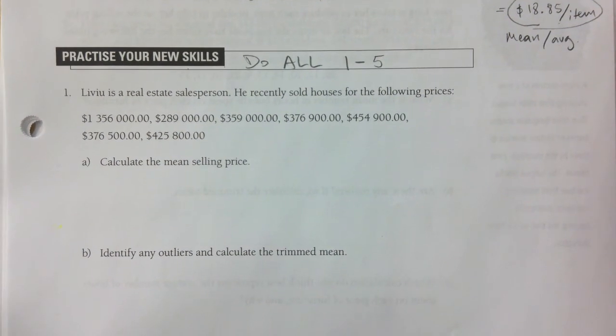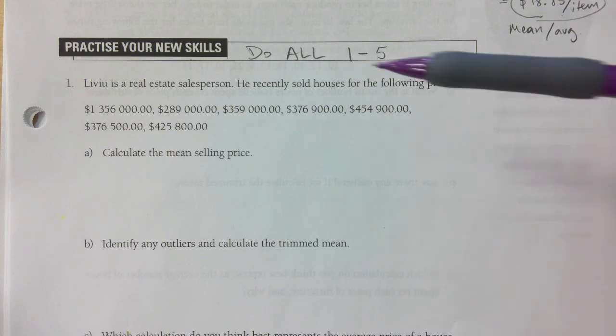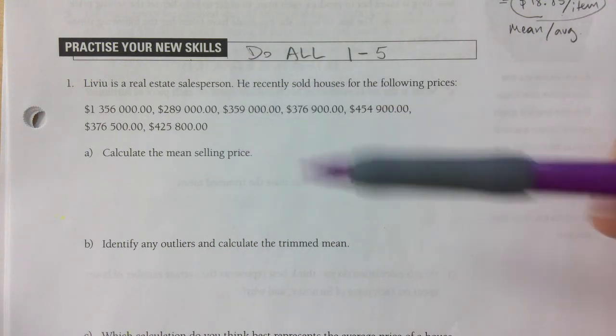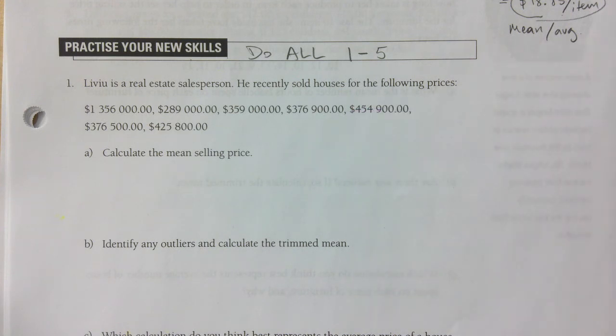And tomorrow you can bet that I'm going to ask you to be ready for trimmed mean and weighted mean. So when you come online, I'm going to ask you to upload it. And by the way, when you do practice your skills, it goes back to trimmed mean and weighted mean. So you have everything here. Okay.